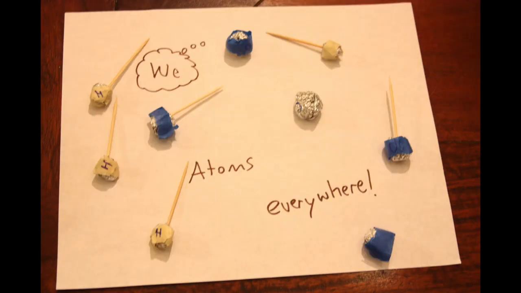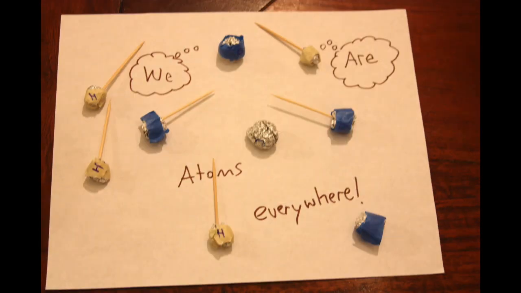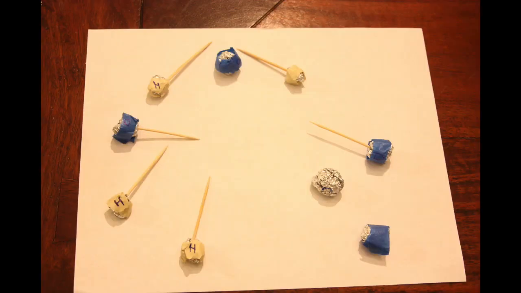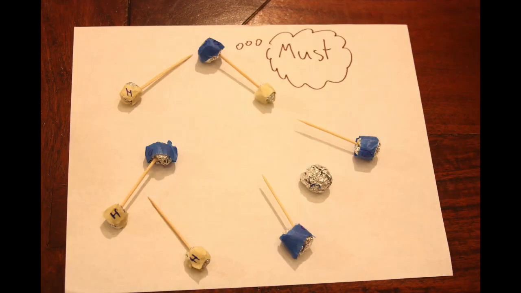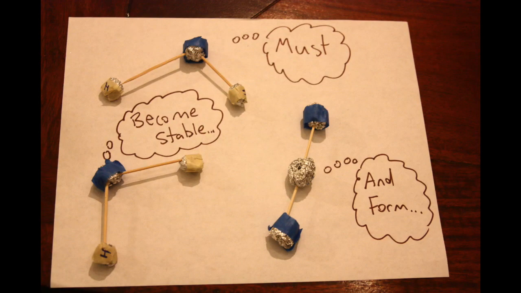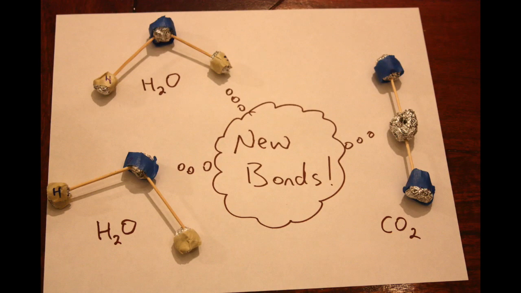They come back together, just like magnets don't want to be apart, they want to stick to something else.